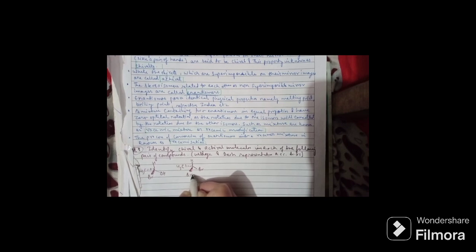You have to identify the chiral and achiral molecule in each of the following.